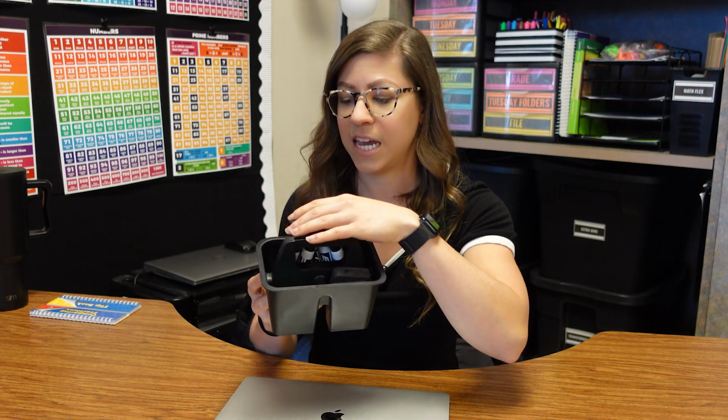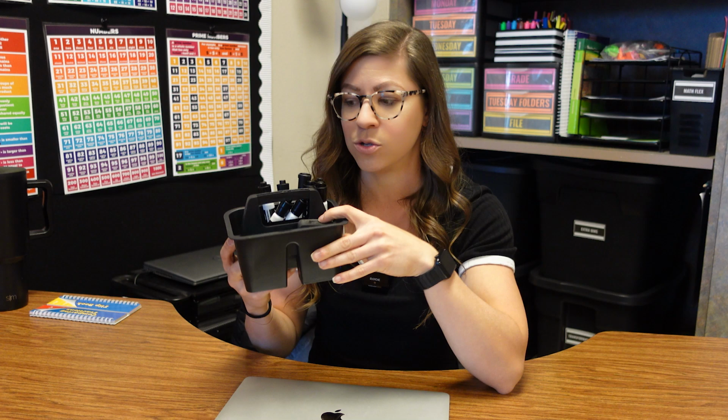So I use these little caddies, which I got from Walmart. I use them a lot in science to hand out materials to groups, but I also used it to carry the markers, erasers, and pencils to the transformation room.